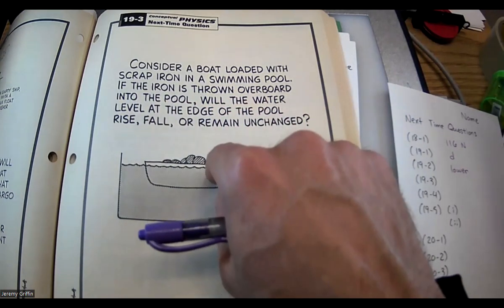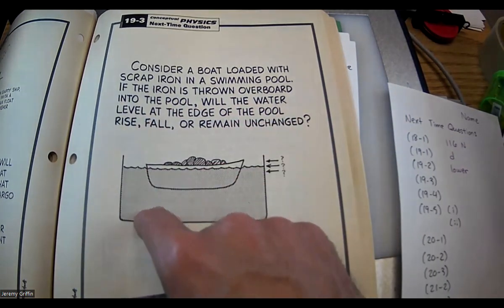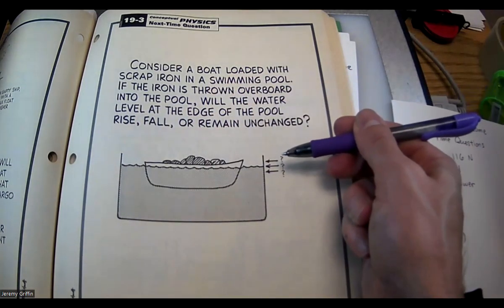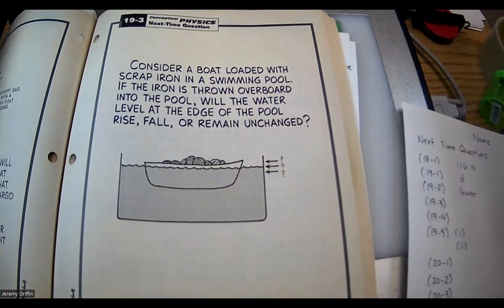The iron is then taken out of the boat and thrown overboard into the pool. Will the water level at the edge rise, fall, or remain unchanged? Hint, this is related to Archimedes' principle.